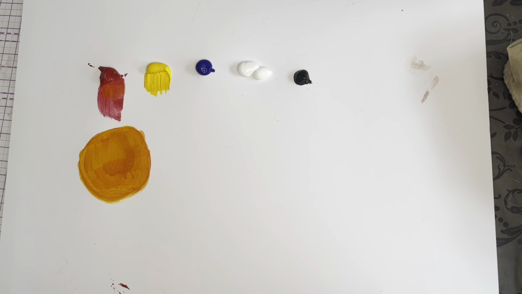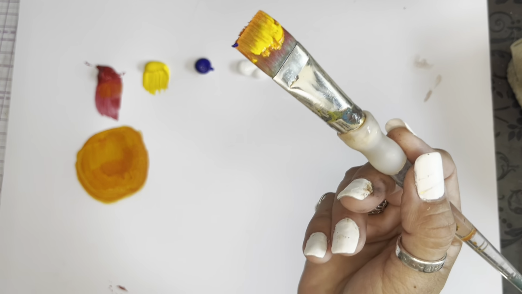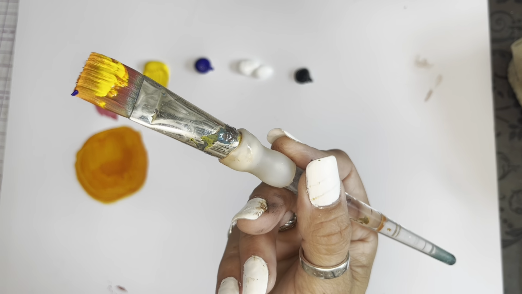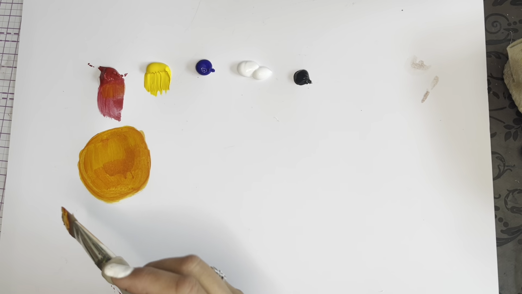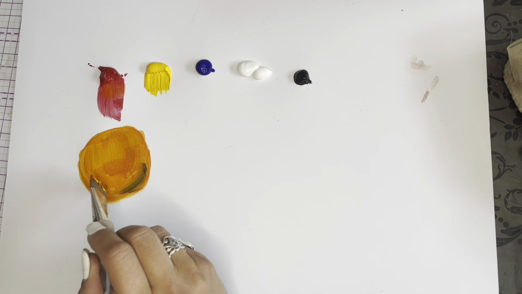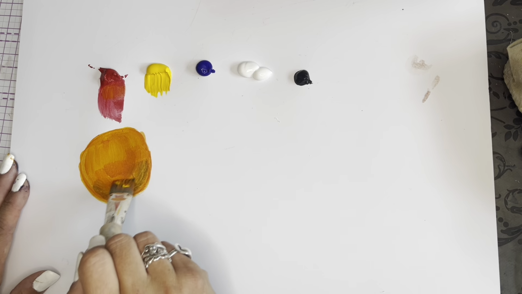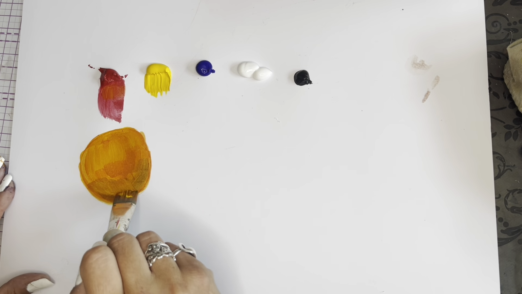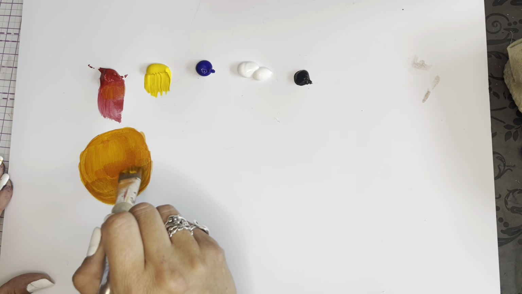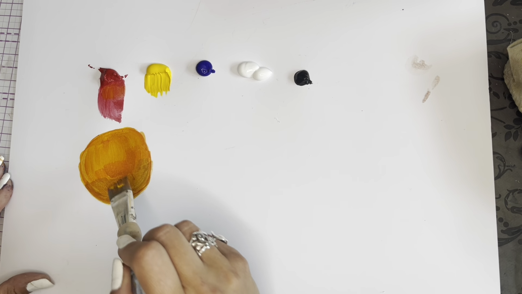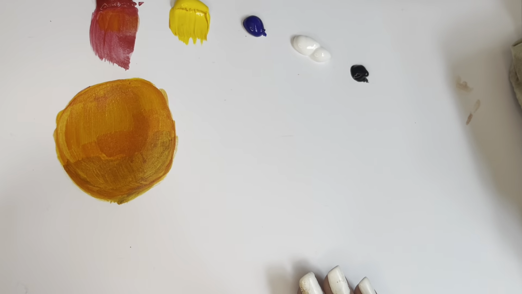Now if I want to add a shadow to that, I'll just add a little speck of blue. It's like the smallest amount. You see it on the corner of the brush? It's a tiny, tiny bit. Because it goes a long way and it's very dark, you don't want to ruin your painting. So I'm going to add a bit of shadow on there. So you can see it's a bit greeny looking.